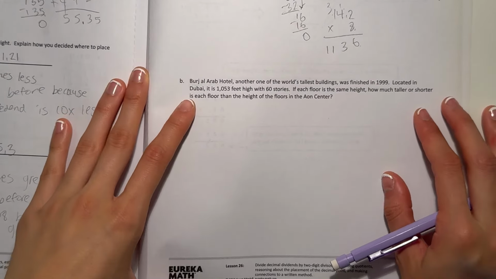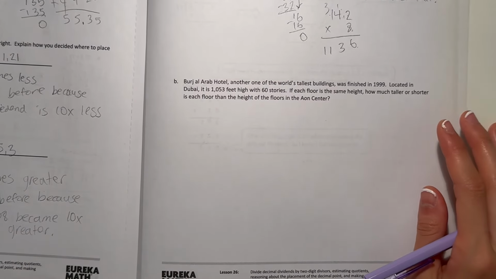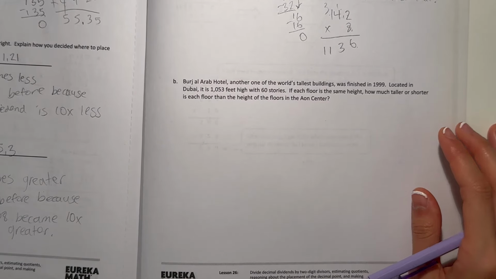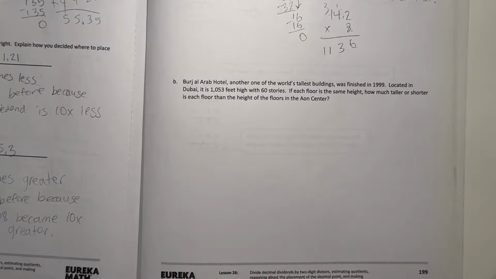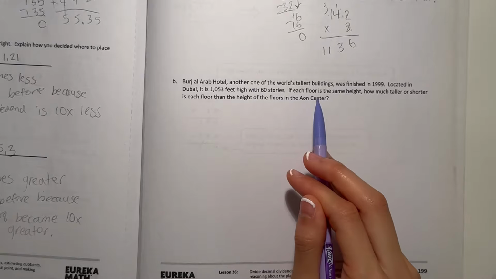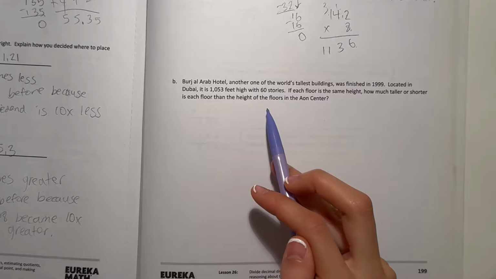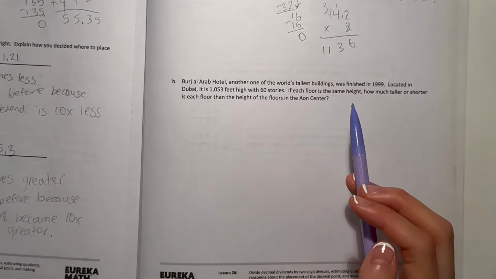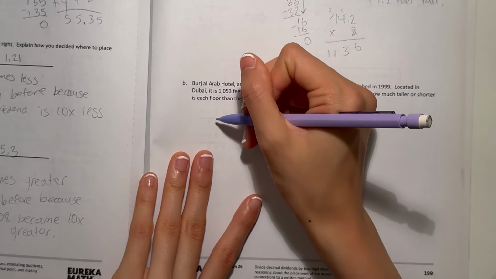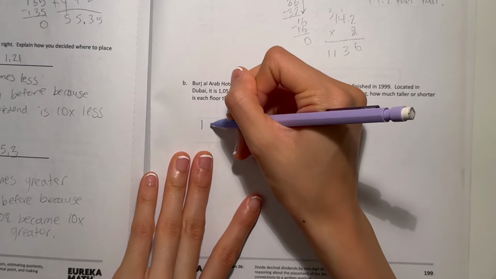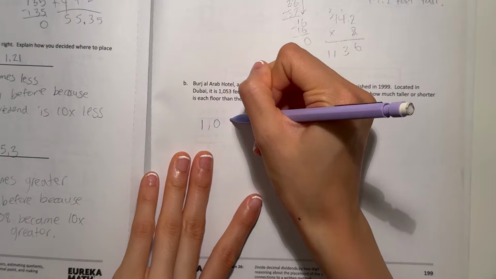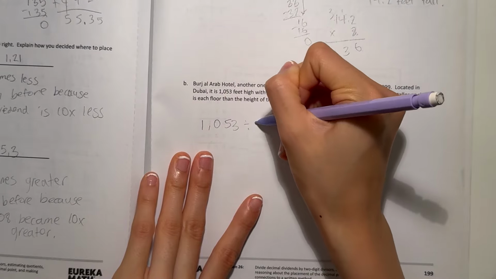Alright, B. We have Burj Al Arab Hotel, another one of the world's tallest buildings, was finished in 1999. Located in Dubai, it is 1,053 feet high with 60 stories. If each floor is the same height, how much taller or shorter is each floor than the height of the floors in the Aeon Center? Alright, so now we have 1,053 divided by 60 stories.